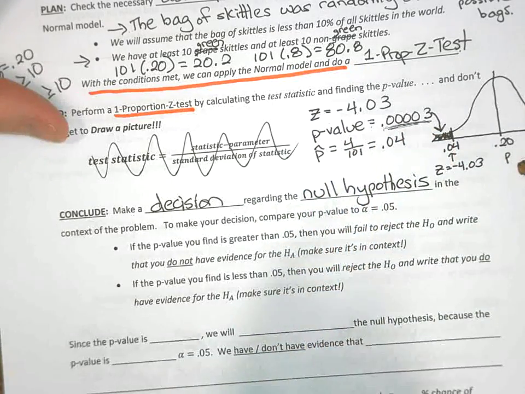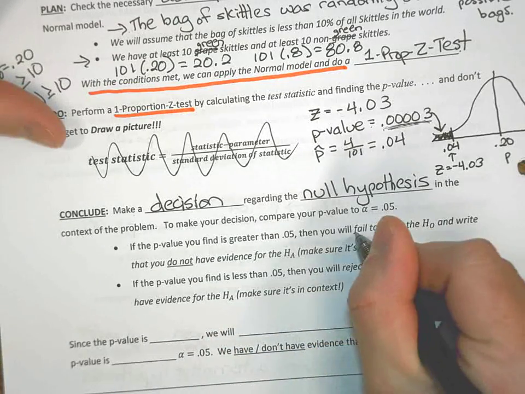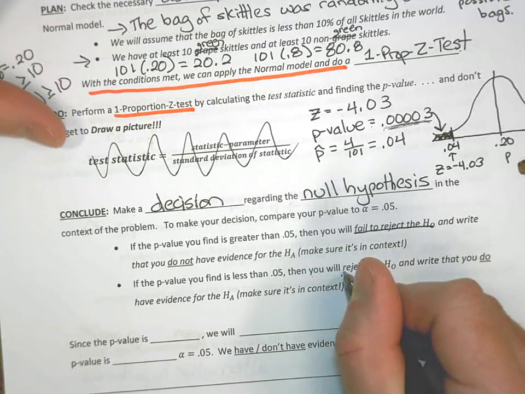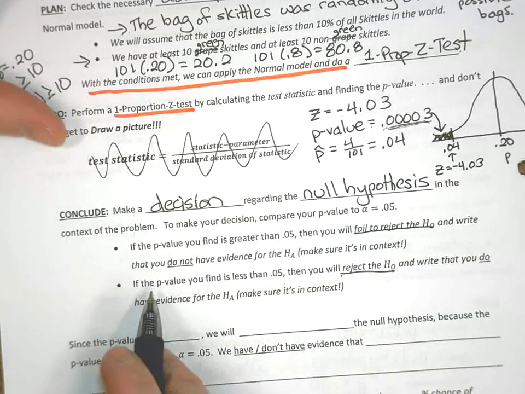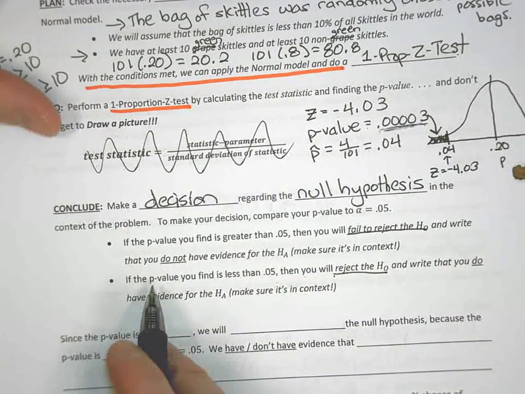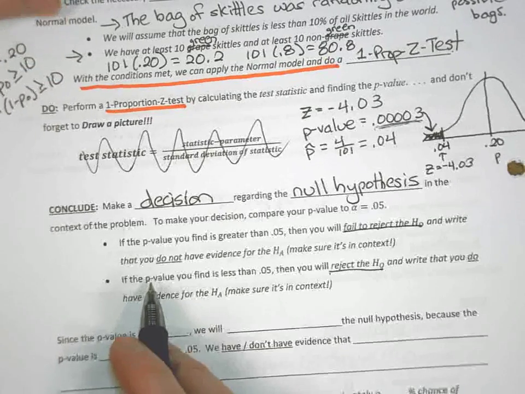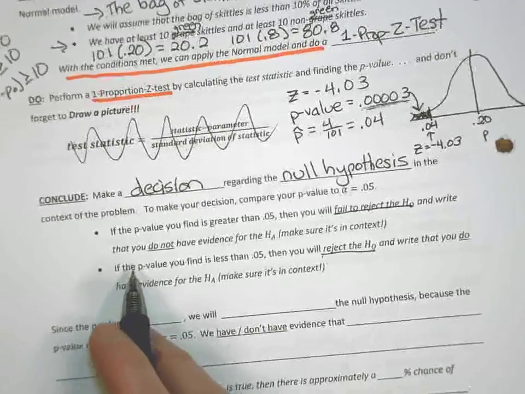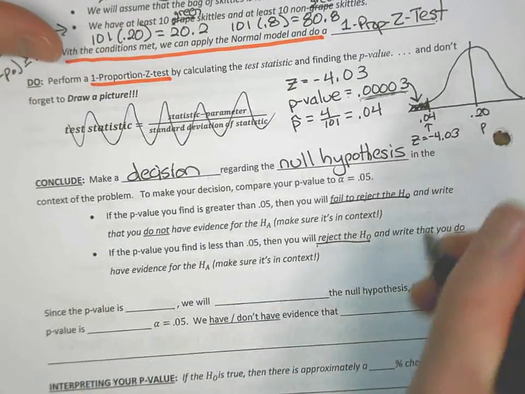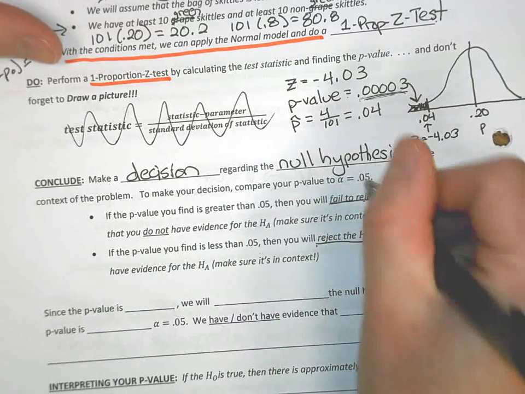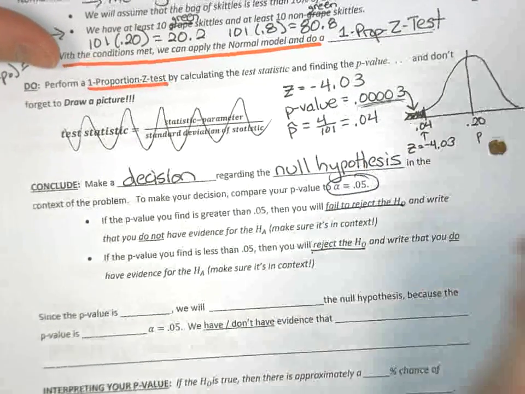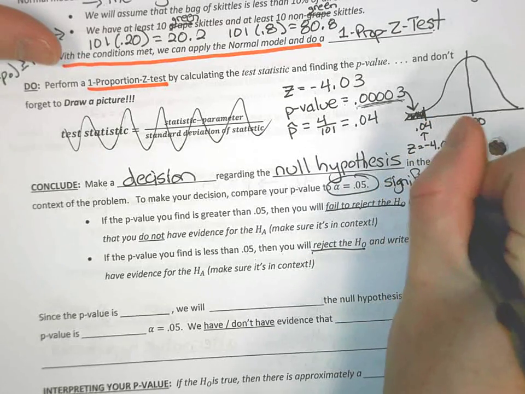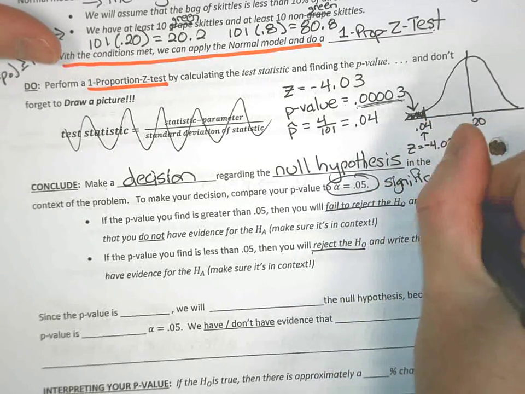You have two choices. Either you're going to reject the H0, the null, or fail to reject the null. And it all depends on your p-value. If your p-value is low, you can reject the H0. If your p-value is not low, you would fail to reject your H0. And that 0.05 is what we call our significance level. It's just a standard amount that we're comparing our p-value to.